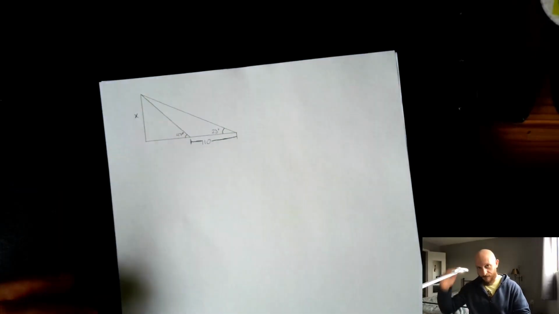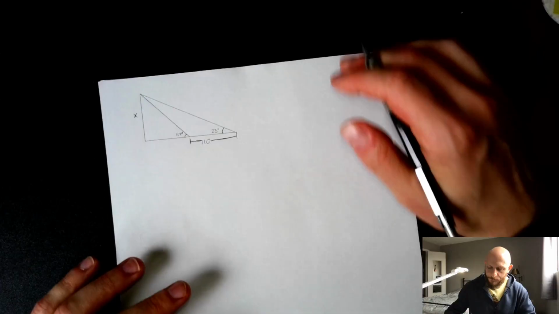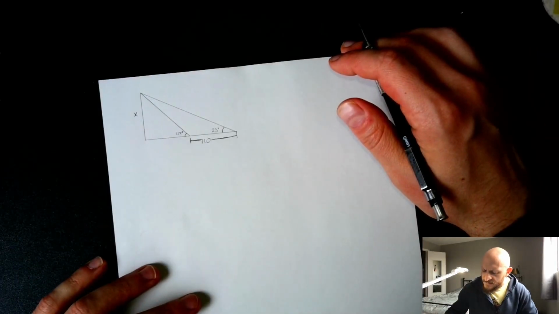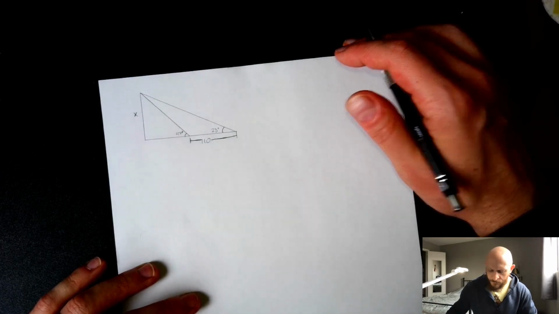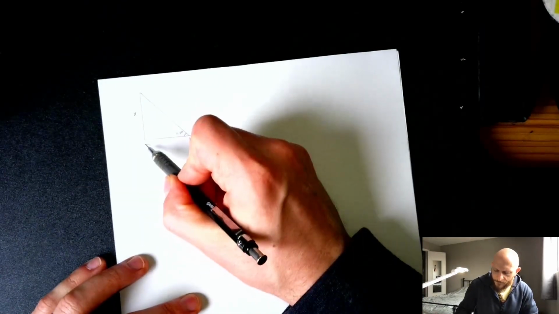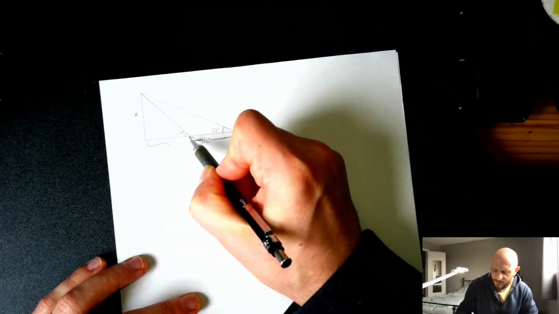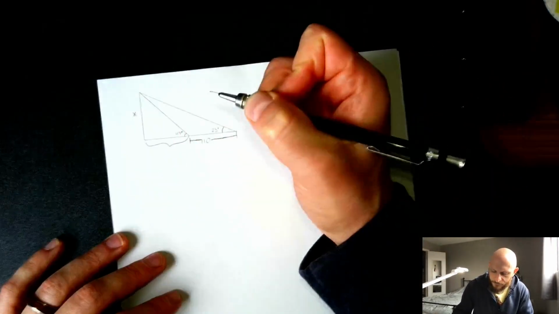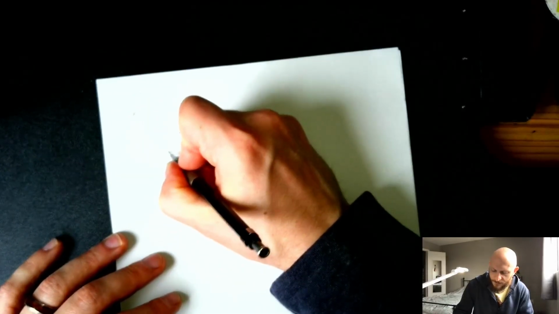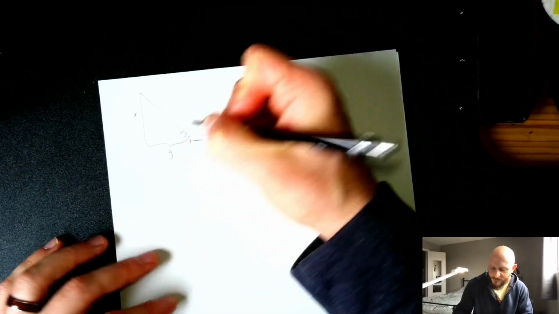So tangent is opposite over adjacent. I suppose you probably could use cotangent on this one, and it might actually make things a little simpler. But in any case, they'll both get you there. So the first thing that I'll do is I'm going to give this side a name. I'll call it y. You can name it whatever you want. It doesn't matter.